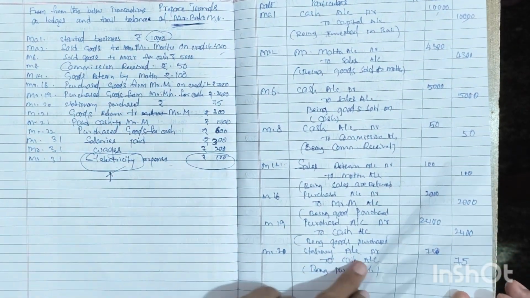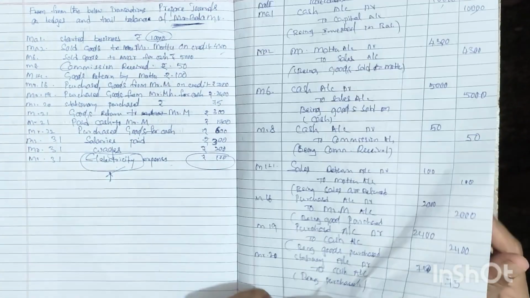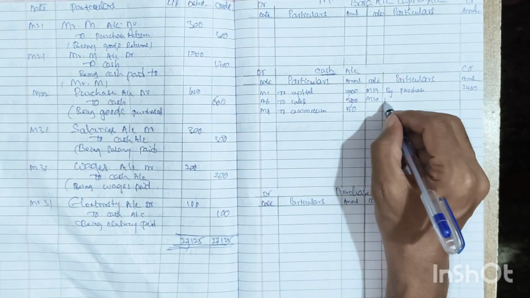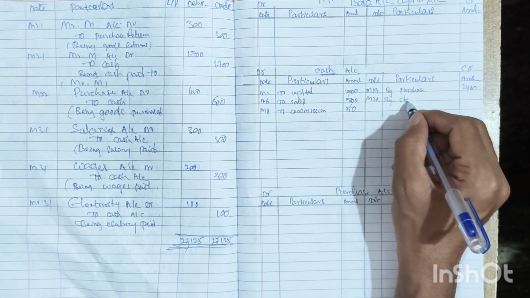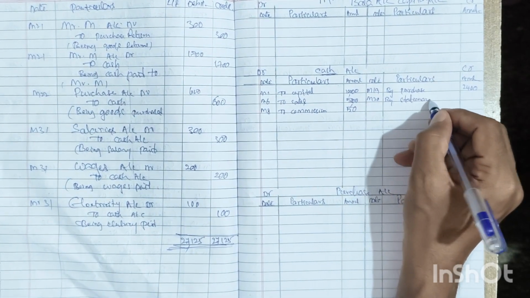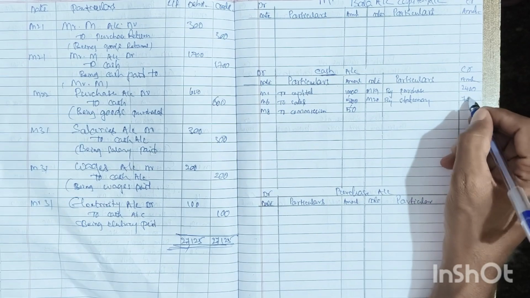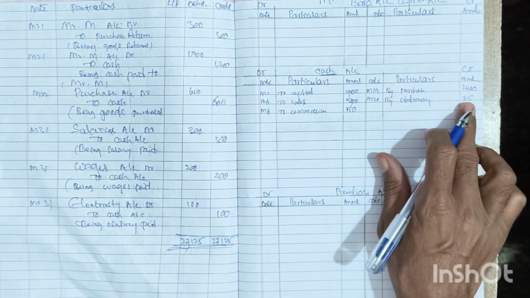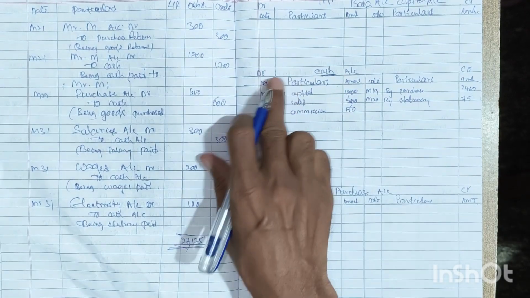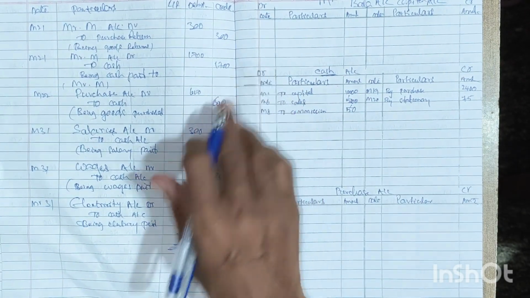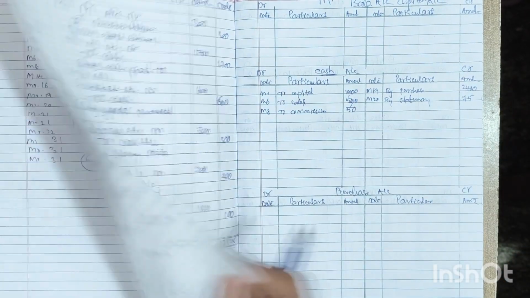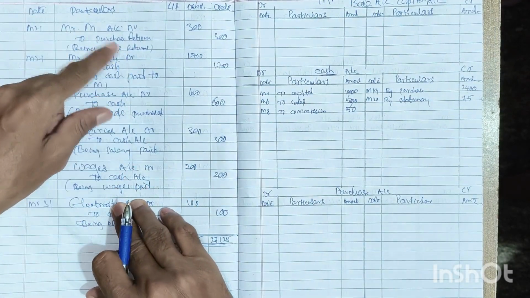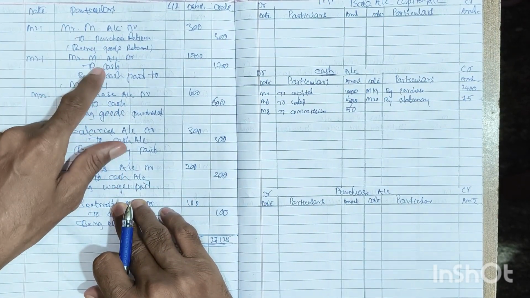Next, observe this. Stationery, again going out of the business. March 20, 75 rupees, by stationery, 75 rupees. As per the debit and credit rule, if it is an asset, credit side means decreasing, debit means increasing. You understand, right? We have observed until here. Next transactions, there is no cash involved here.